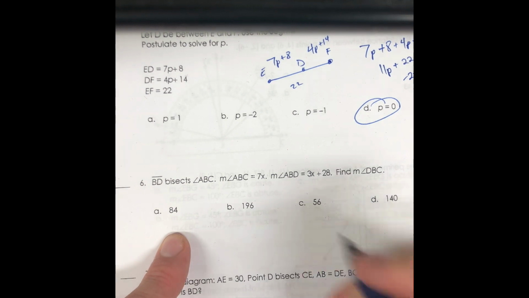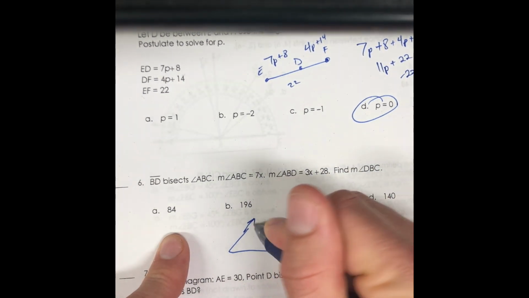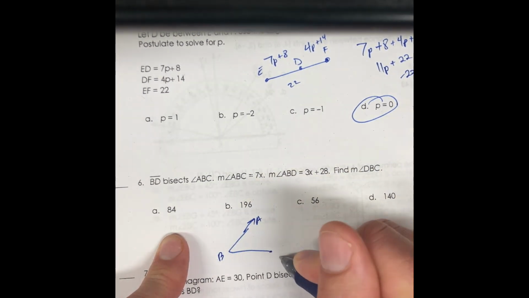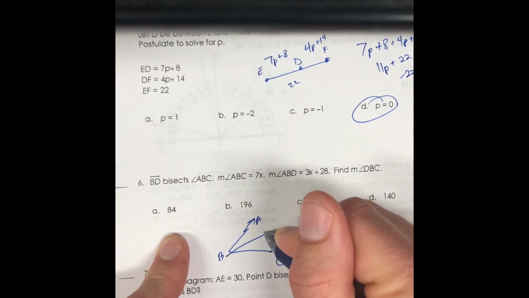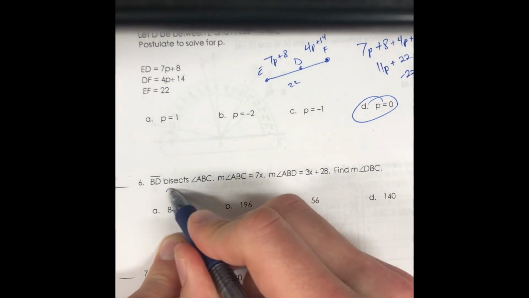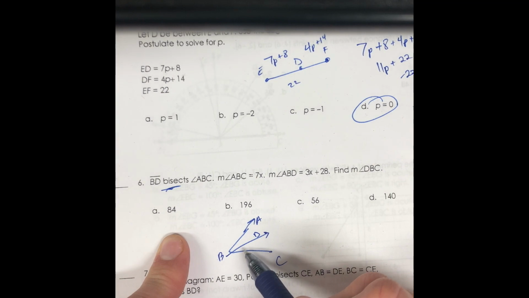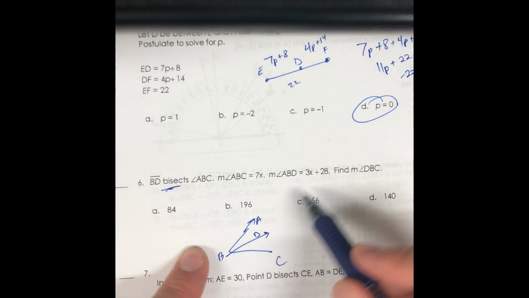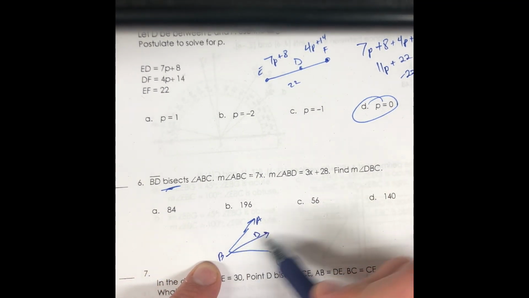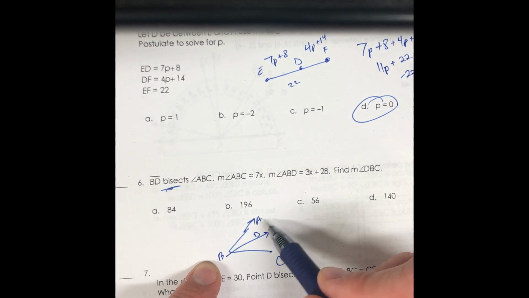And BD bisects ABC, so ABC, and there's D. It uses the word bisect, and that means that these two parts are equal. So ABD is this, ABC is this.